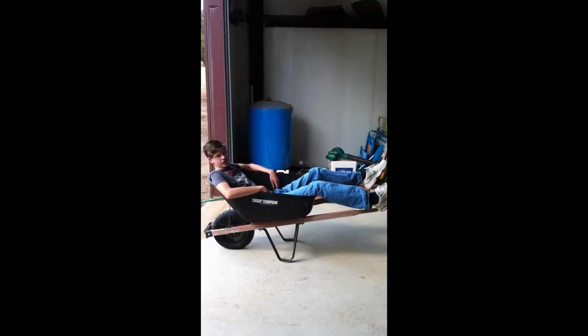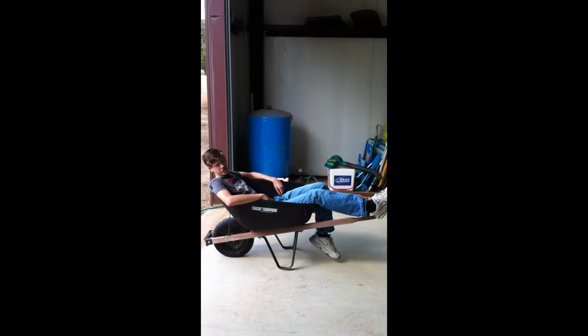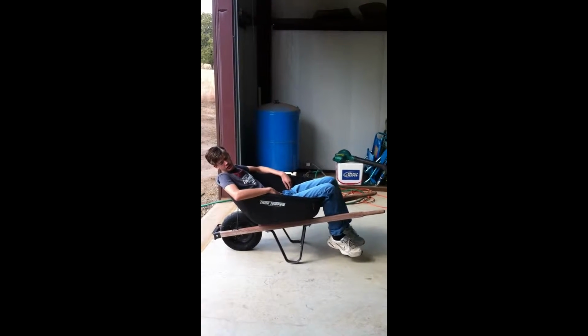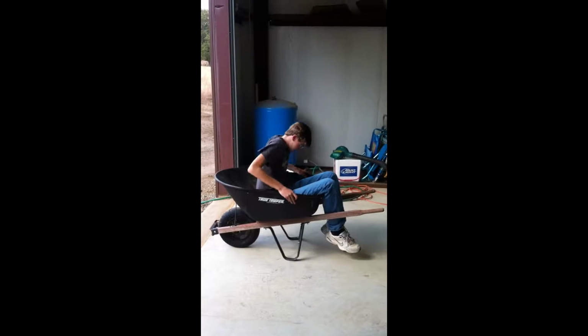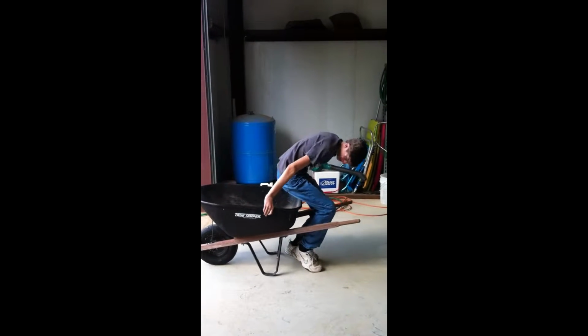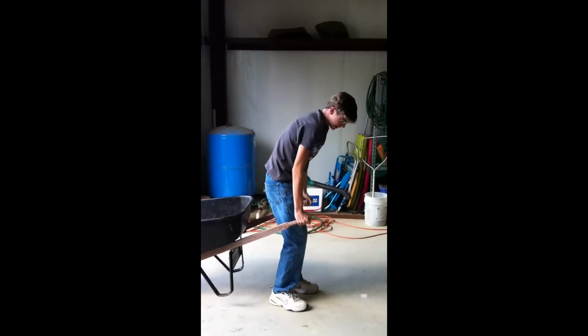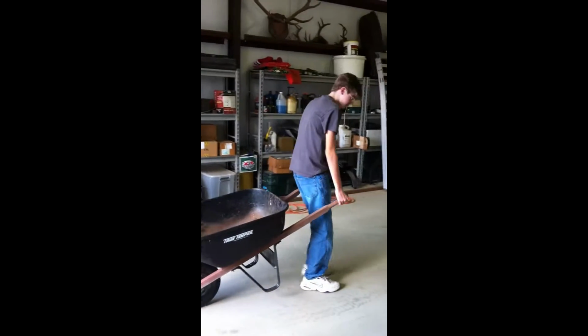Now Newton's second law is the law of motion, which states that the acceleration and speed of an object is dependent on the net force acting on the object and the mass of the object. Now, I'm going to first pull this wheelbarrow while it is empty. The mass is very light and my net force is also light.